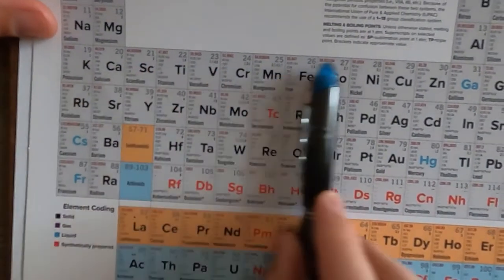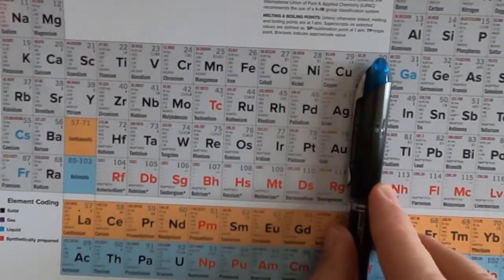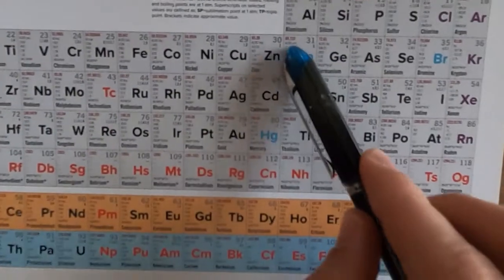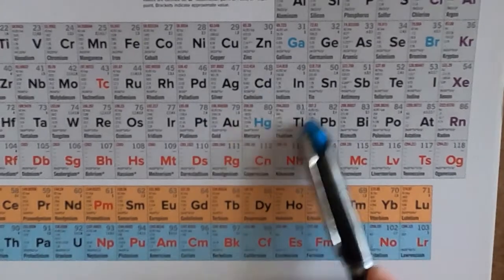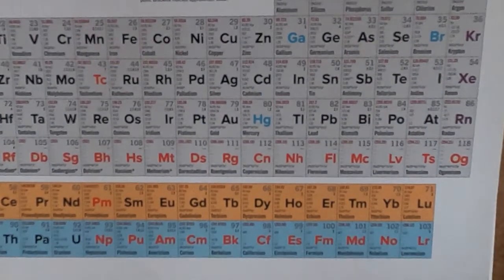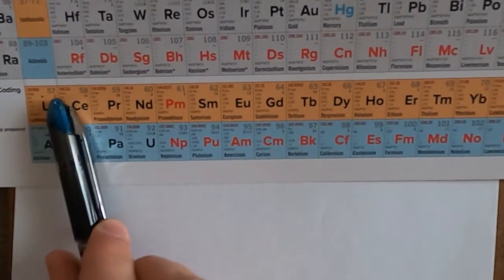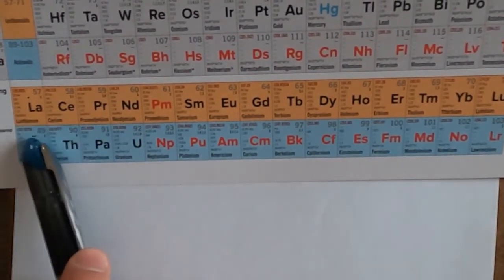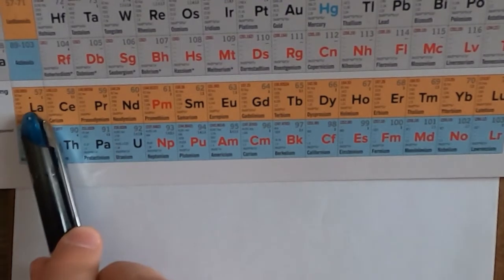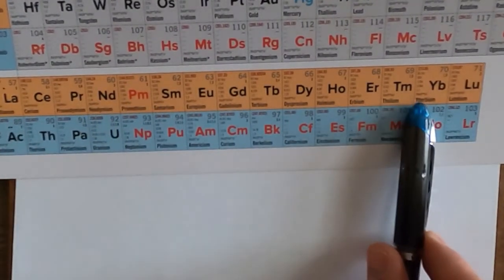All of these in the middle are called transition metals. These, gallium, tin, bismuth, and this area are called post-transition metals. And here, these sections at the bottom are called lanthanides and actinides, and they are called post-transition metals.